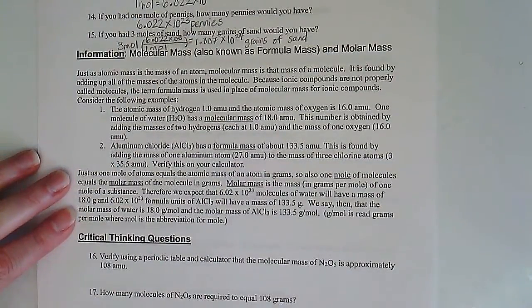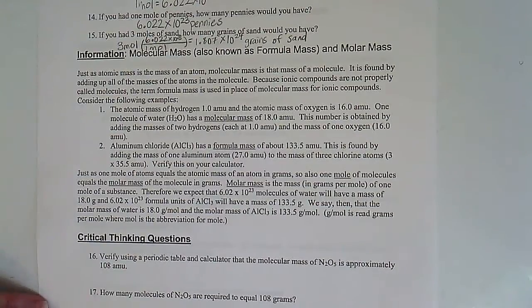Just as 1 mole of atoms equals the atomic mass of an atom in grams, so also 1 mole of molecules equals the molar mass of the molecule in grams. Molar mass is the mass in grams per mole of 1 mole of a substance. Therefore, we expect 6.02 times 10 to the 23rd molecules of water will have a mass of 18 grams, and 6.02 times 10 to the 23rd formula units of aluminum chloride will have a mass of 133.5 grams. We say then that the molar mass of water is 18 grams per mole, and the molar mass of aluminum chloride is 133.5 grams per mole.